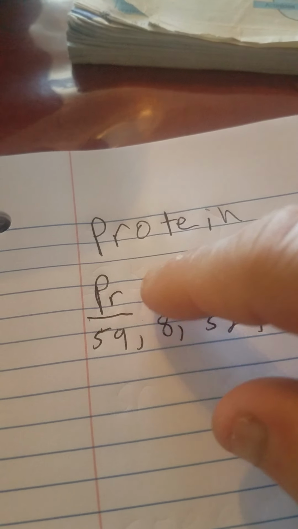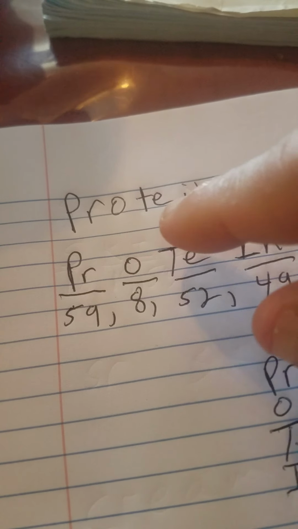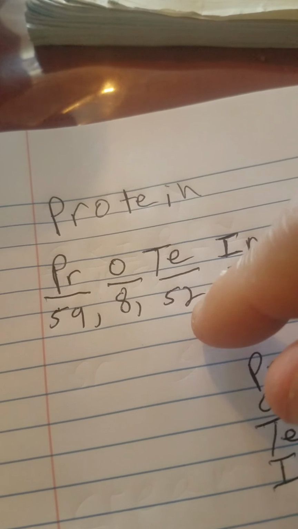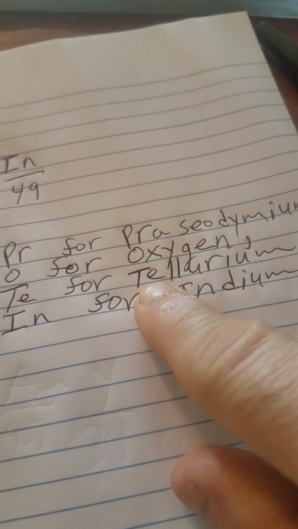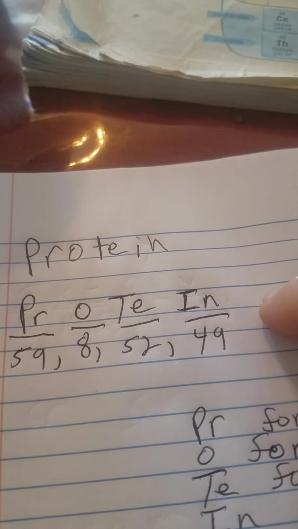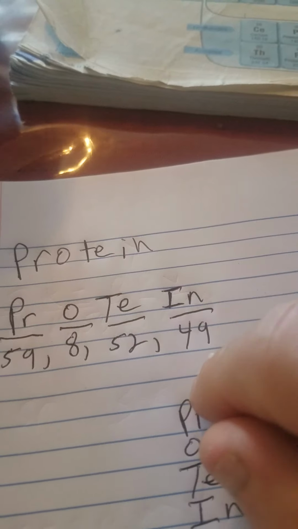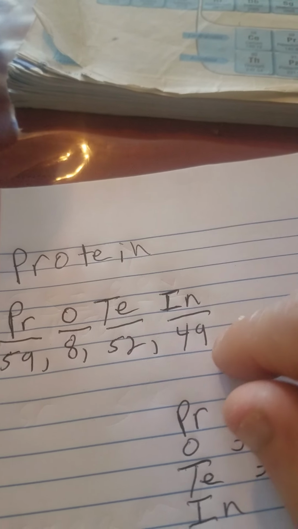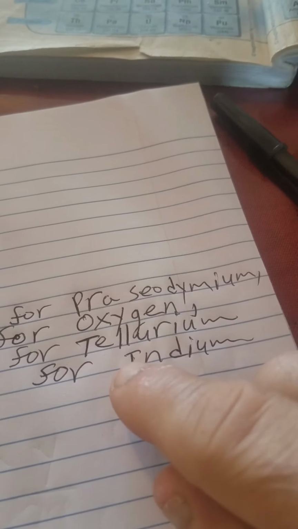They got oxygen, 8. Then we got capital T and a small e, atomic number 52 for tellurium, T-E-L-L-U-R-I-U-M. And then we got capital I and a small n, with an atomic number of 49 for indium, I-N-D-I-U-M.